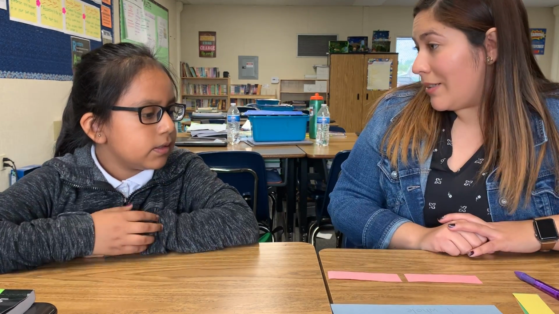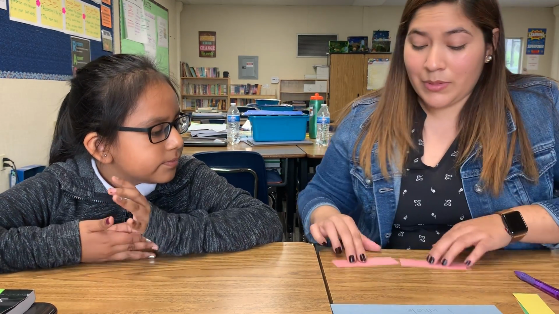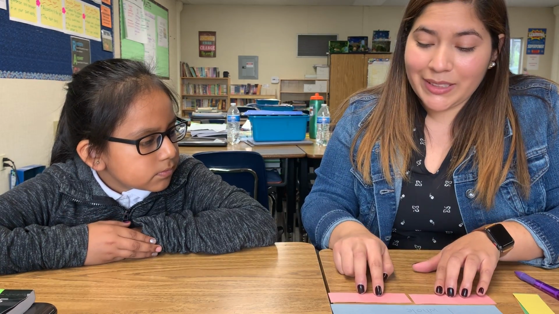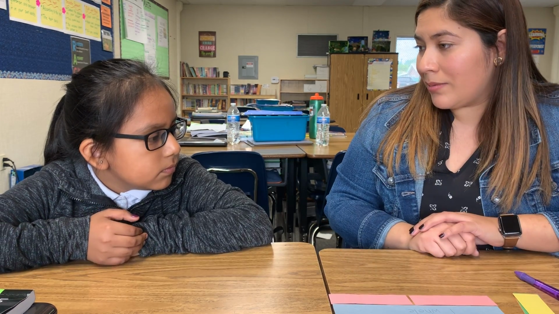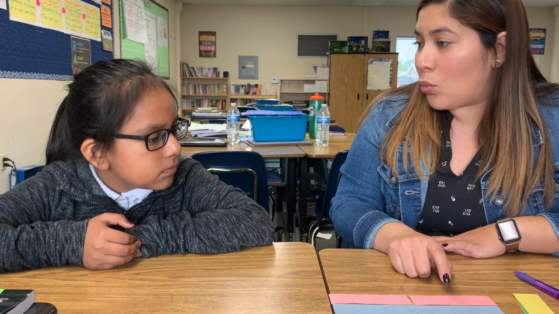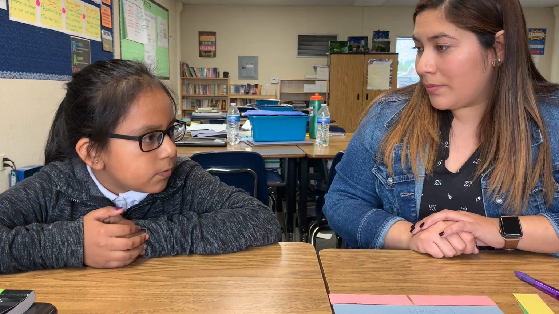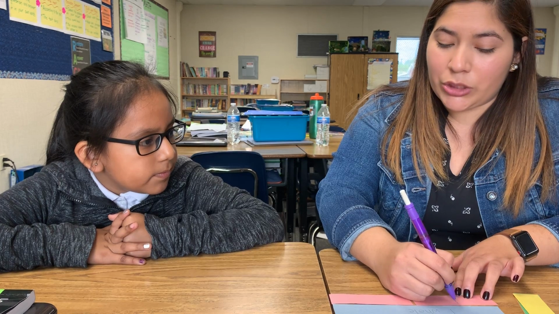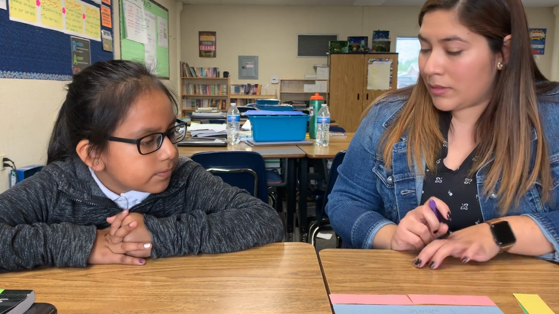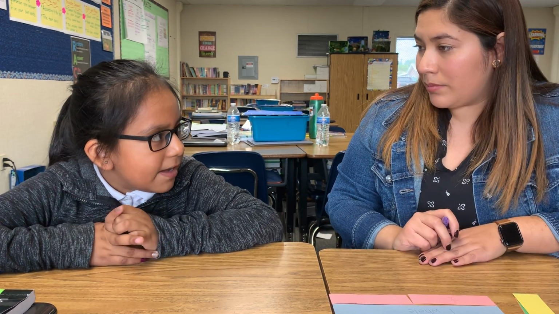How many pieces did I cut it into? 2. And if you notice, those 2 pieces fit into what? 1 whole. So if I make a fraction for those 2 pieces, what is the fraction going to look like for 1 piece? 1/2. Good. So we don't say 1, 2. We say 1/2. And how about this next piece? 1/2.